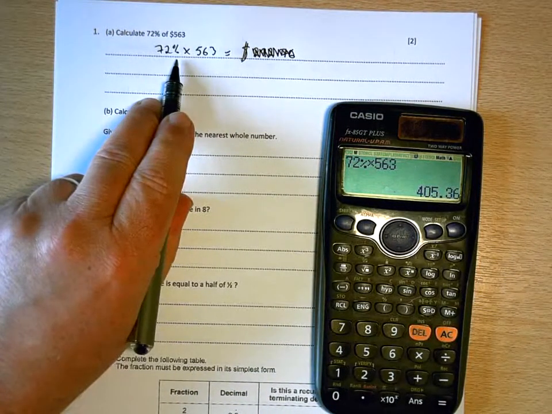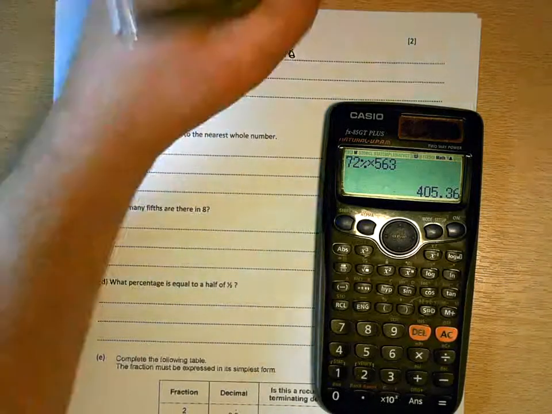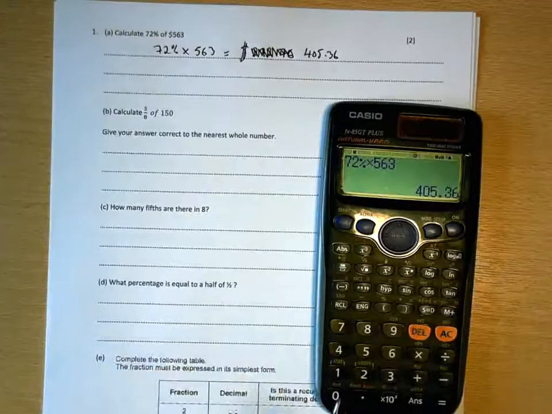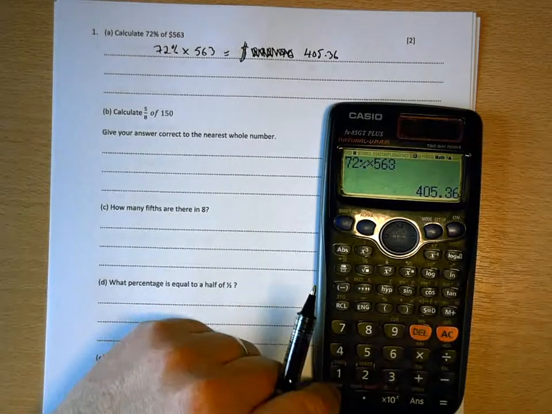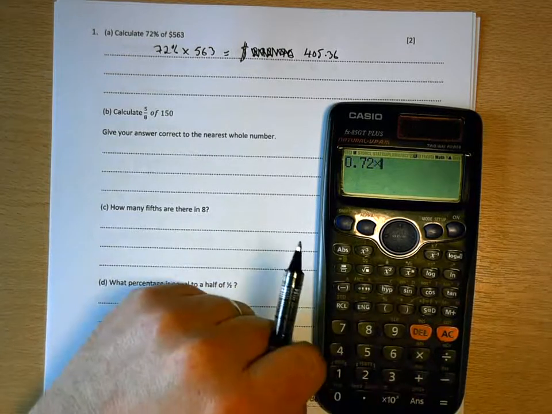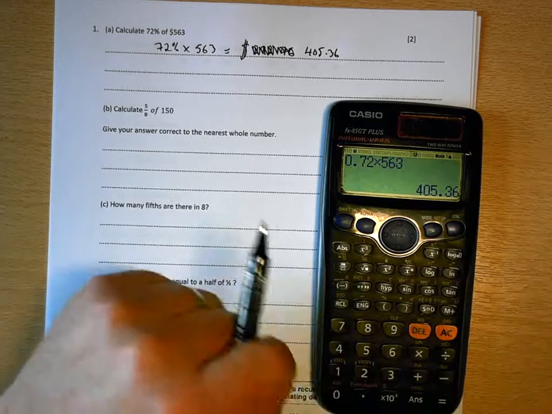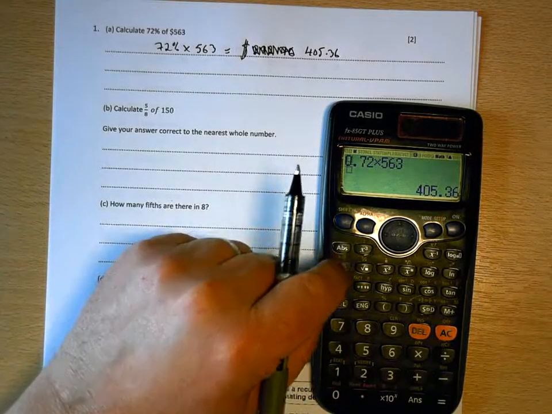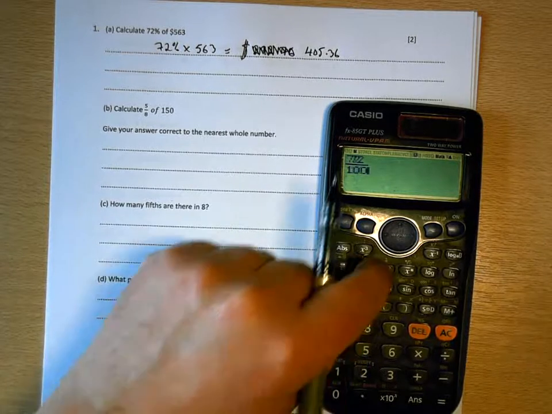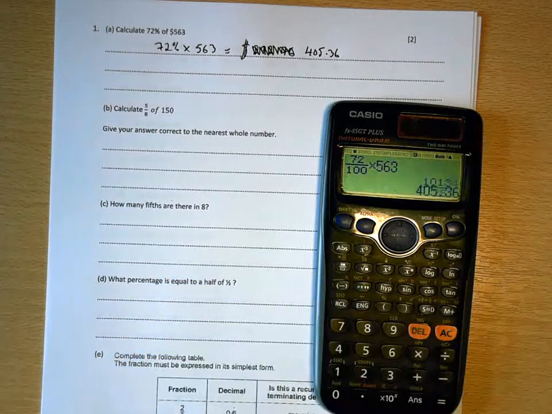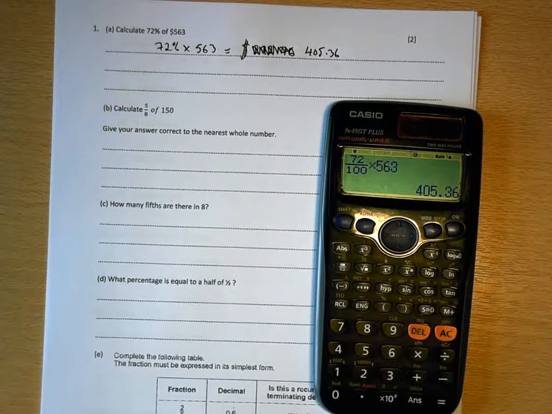So 72% times 563 is $405.36. Just as well I showed you an extra method there. So that's 0.72 times 563, $405.36. Or you might have been taught to write it as a fraction, 72 over 100 times 563, and again there's the answer you're looking for. Whichever method you're comfortable with, that's the one you stick with.